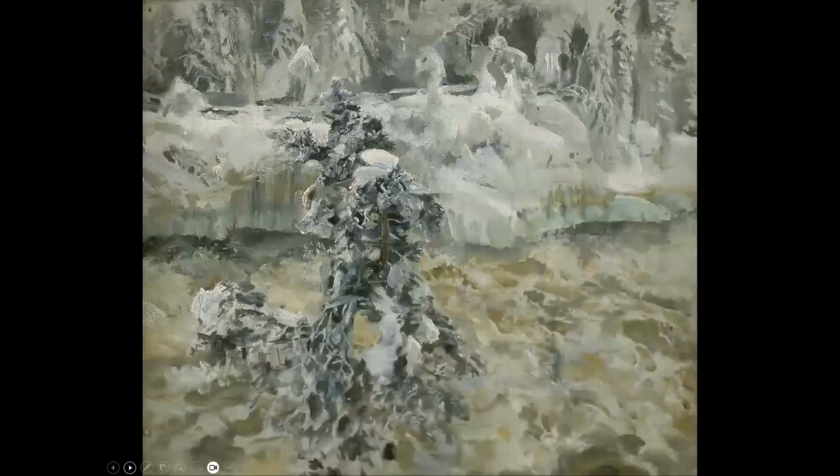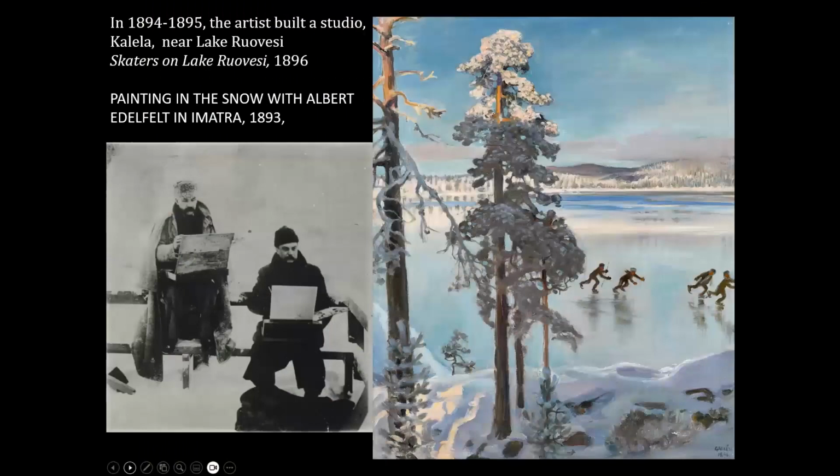From the 1890s, you can see that his style will evolve into something more linear, more graphic. He will be another inveterate traveller. Already mentioned his trip to Italy. He'll even settle briefly in Africa, looking to rejuvenate his vision. But what really kept his vision alive was in 1894 building a studio in the wilderness. He named it Kallela after the Kalevala, this folk mythology that he uses throughout his career to express the Finnish identity. We're on Lake Ruovesi, a really remote spot here, skaters on the ice of 1896.